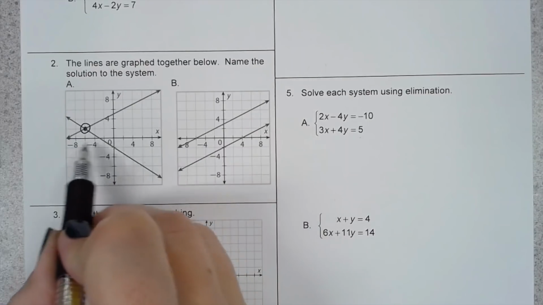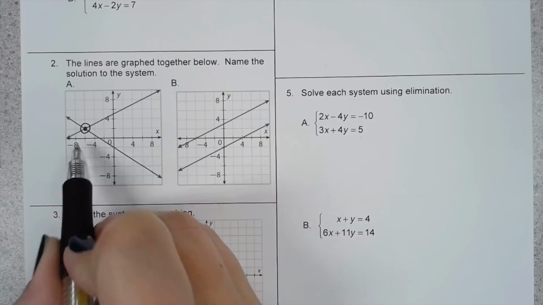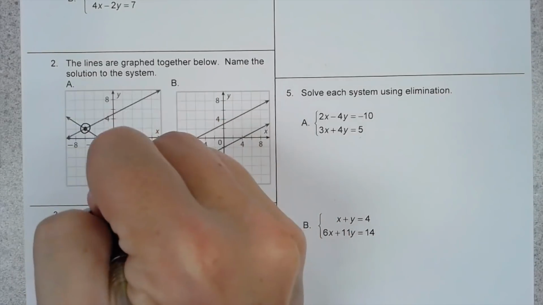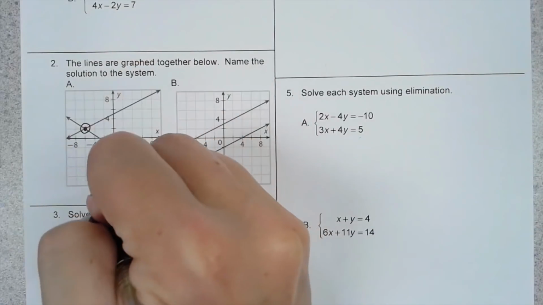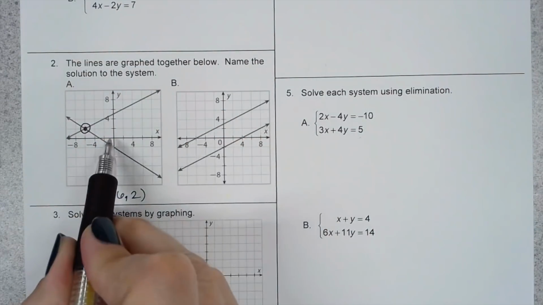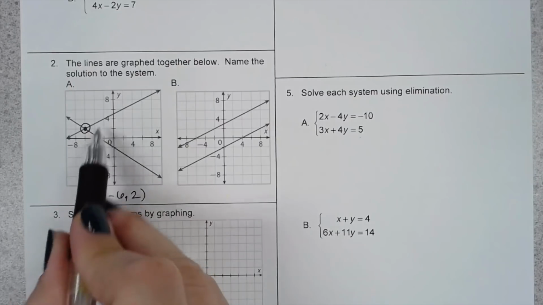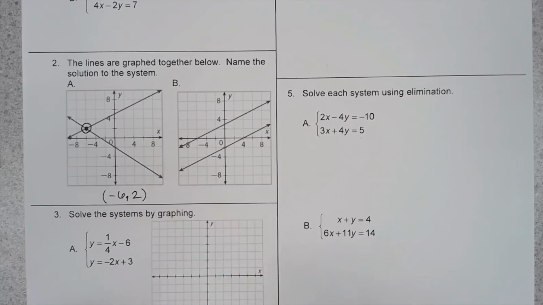On this one, the graph is scaled a little bit differently though. So this is 0, this is -4, so they're counting by 2's here. So the coordinates for this point, let's check this way too. They're also counting by 2's this way. The coordinates for that point are going to be -6, +2. It looks like -3, +1, but remember they're counting by 2's, so everything would be doubled. So this would be the solution to this system.